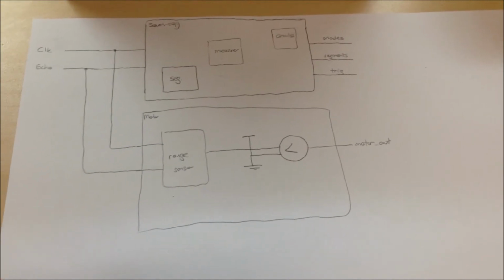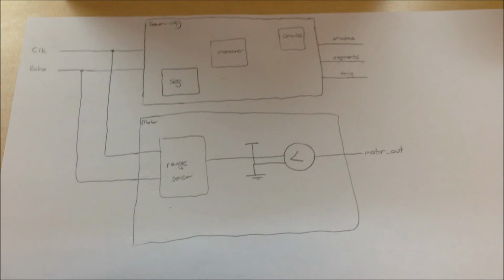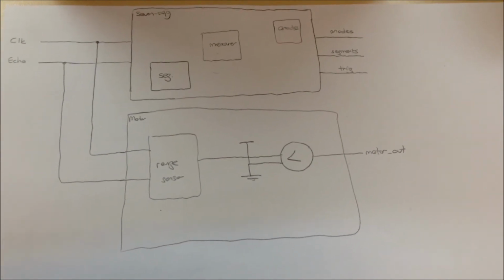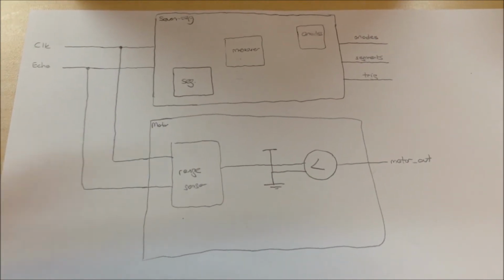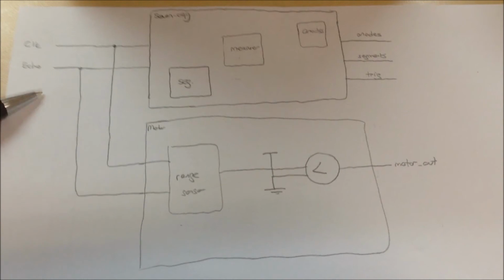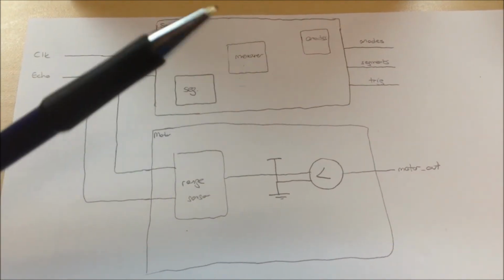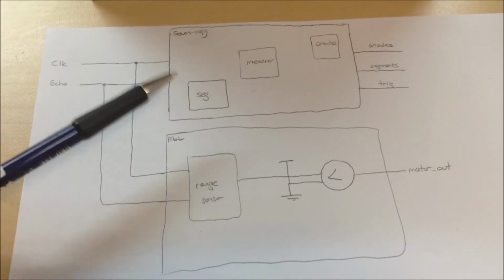Before looking at the demo, let's have a look at the digital components and the codes of the project. In the coding part, we have two different modules. In the top module we have clock and echo as inputs, and motor out, trigger, segments and anodes are the outputs of the top module. In the top module we have two different modules.